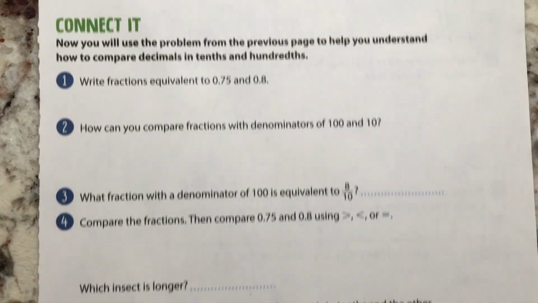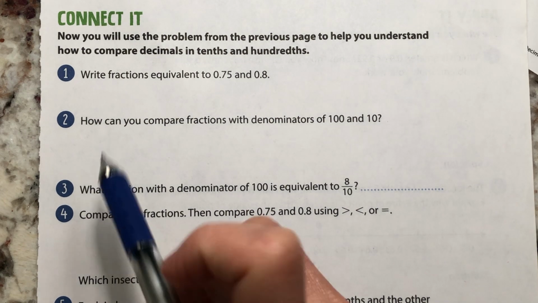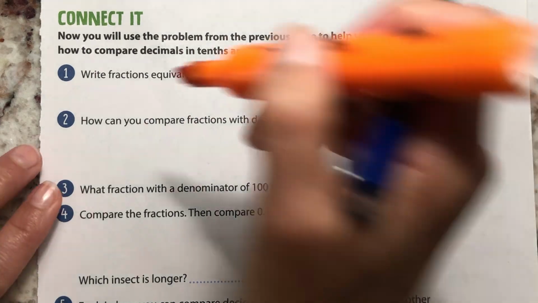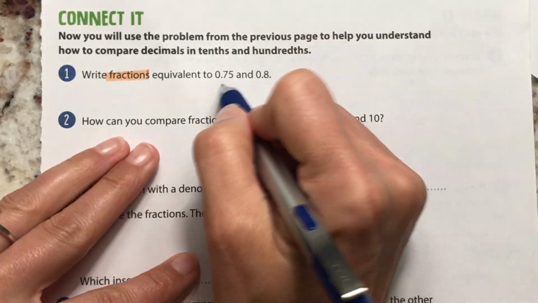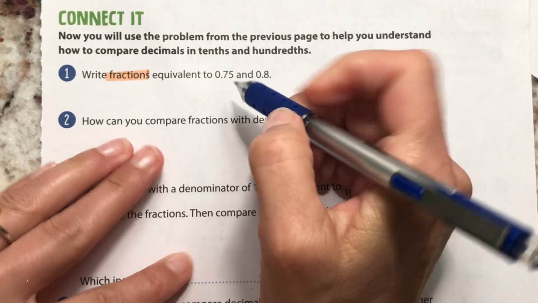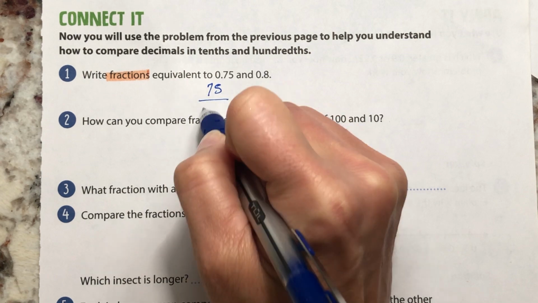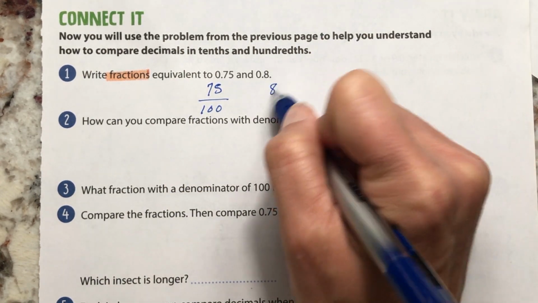And now we're going to move on to page 596. And this says, write fractions equivalent to 75 hundredths and 8/10. So we're writing fractions. And we know that because this is in the tenths and hundredths column, I can just write 75 over 100. And then I have 8/10 here.